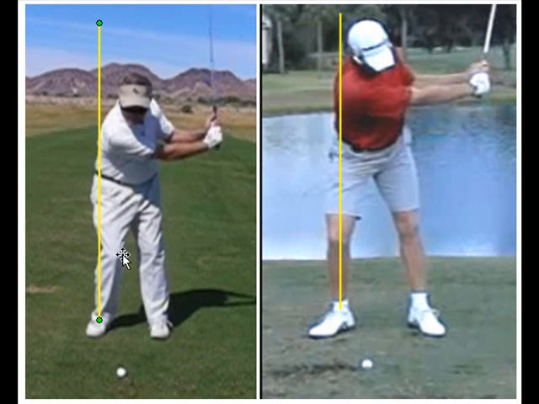This knee has moved laterally towards the back foot, so that even though you set up with your hands in front of the golf ball and you set up with your low point in front of the golf ball, in your backswing you erase all that, and now your low point is behind the ball.